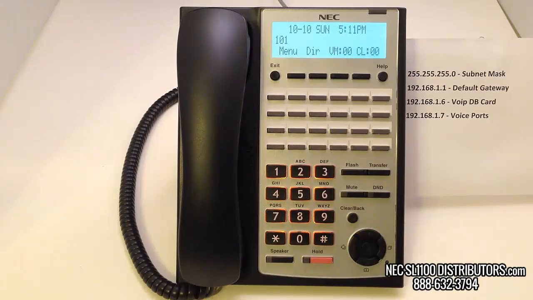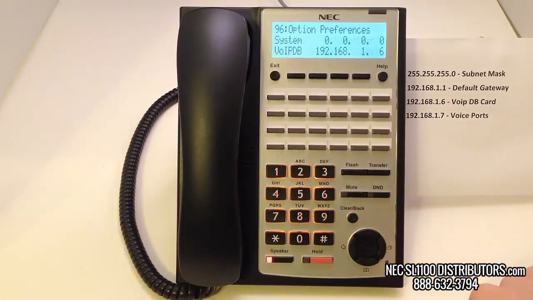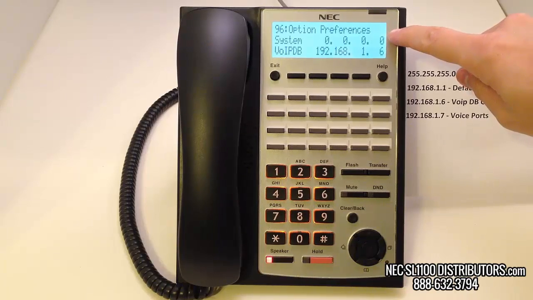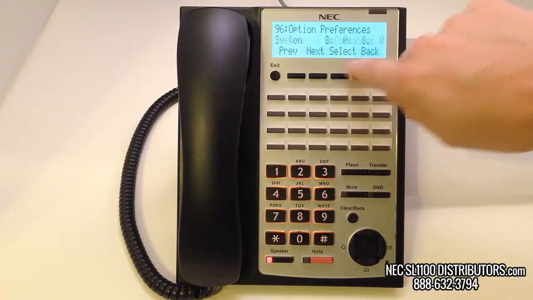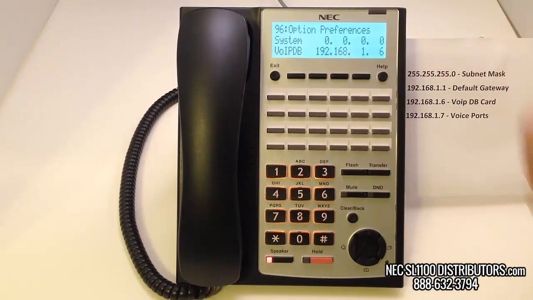Alright, I've rebooted my phone system, and now we just want to make sure that our programming changes have been updated. We can do this by going to any phone and pressing Menu 96. Then tap Menu again, and there you can see that the IP address of the CPU card has been zeroed out, and the VoIP Daughterboard card has been updated with the IP address that we created. Let's wrap this up by opening PC Pro and connecting to the phone system.